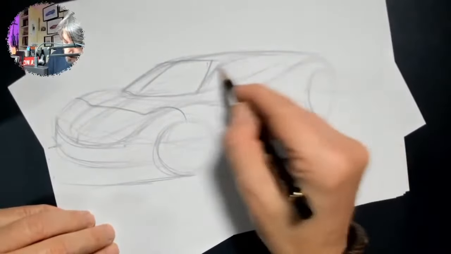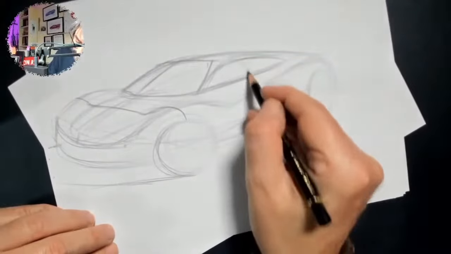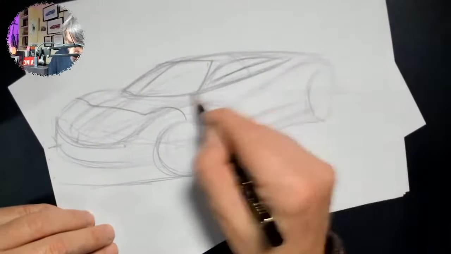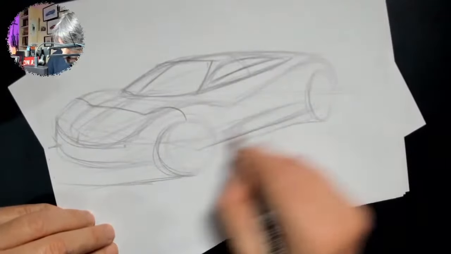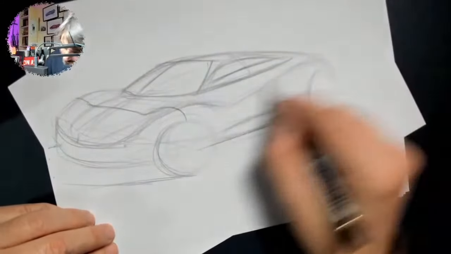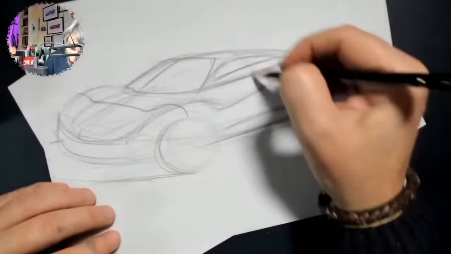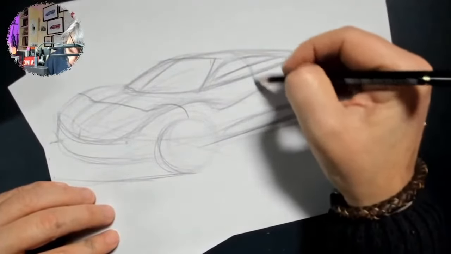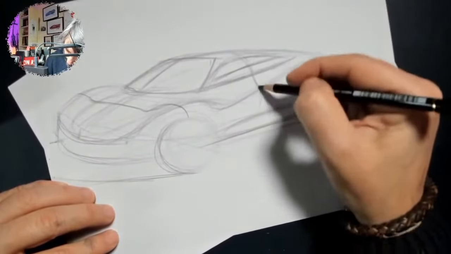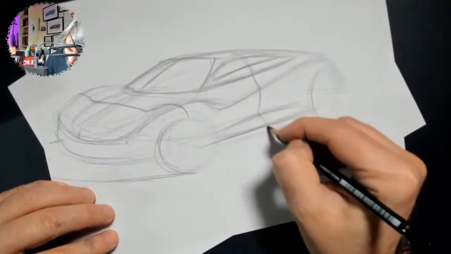Then we have our side, and the side is a cylinder. So, spherical. That's my reflection, okay? And then we have this little thing here, and I think that should be like this. You see, I'm thinking about the section.